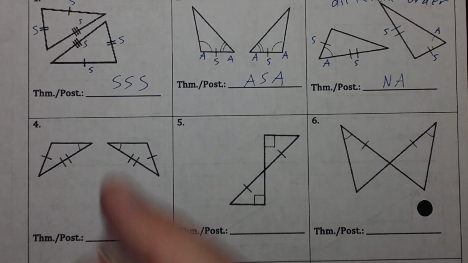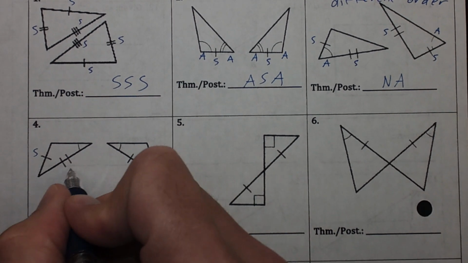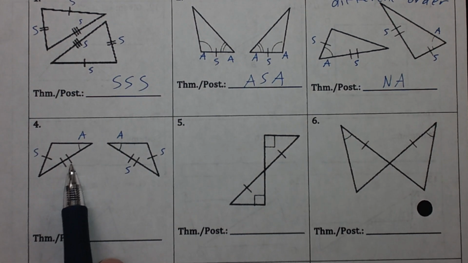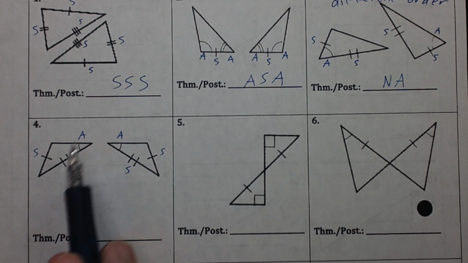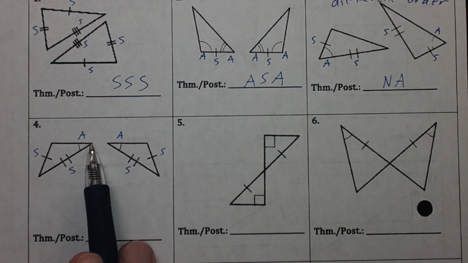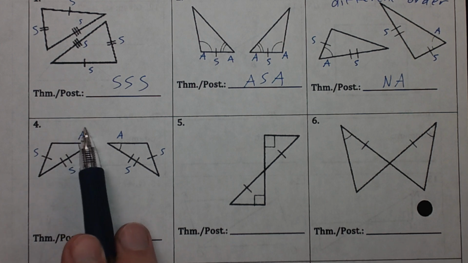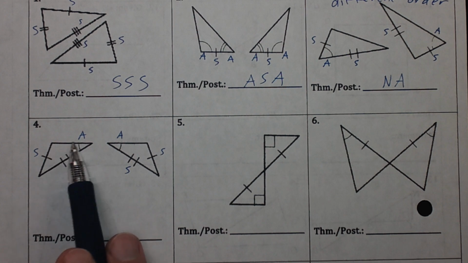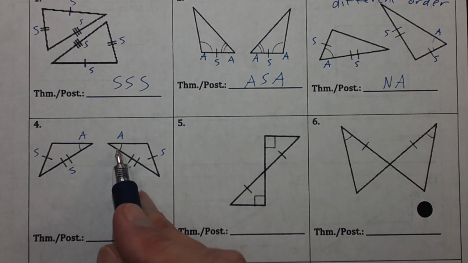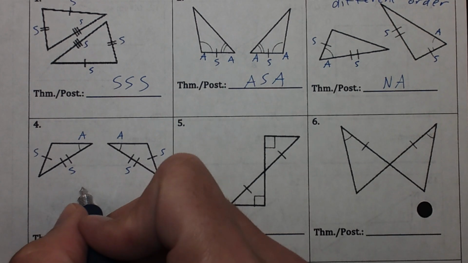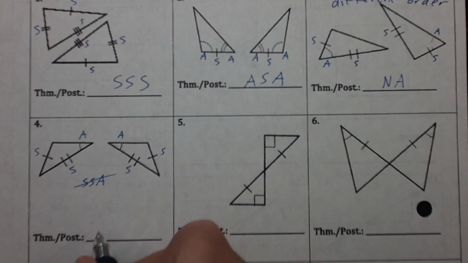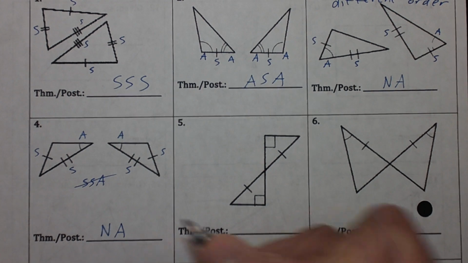So going on to number 4, we have side, another side, and an angle. What do we have here? Side, side, angle. Side, side, angle. And remember, you need to go the shortest way around the triangle. So I have a side, the very next side, and the very next angle. I can't say this is side, angle, side, because I'm going the longer way around, and I just skipped this whole side here. So, do we have the same thing for the other one? Side, side, angle. So yeah, we have side, side, angle, or angle, side, side. Either way, it doesn't work, and again, we cannot prove congruence.